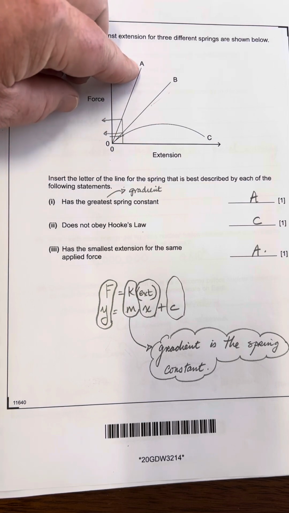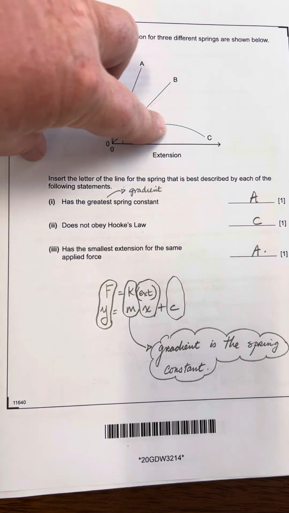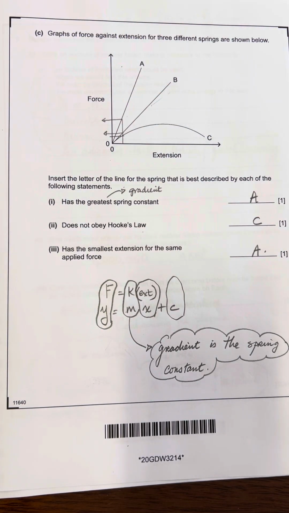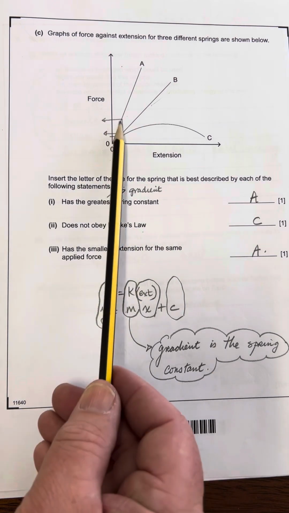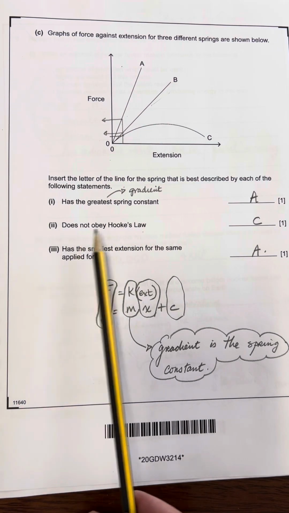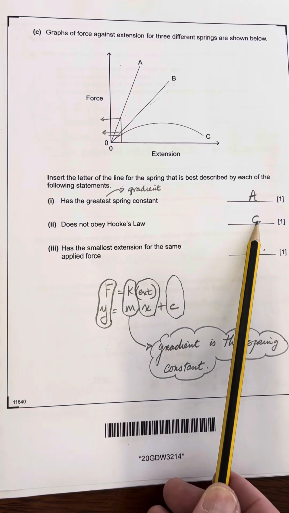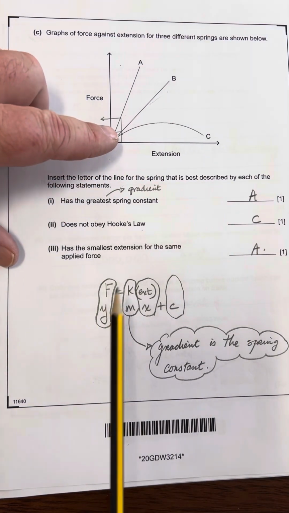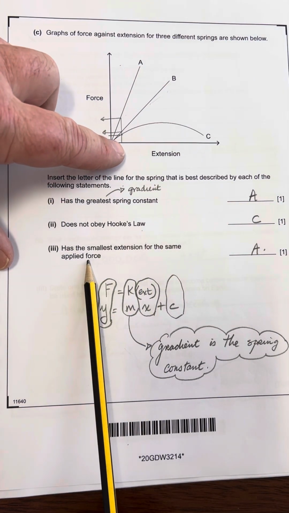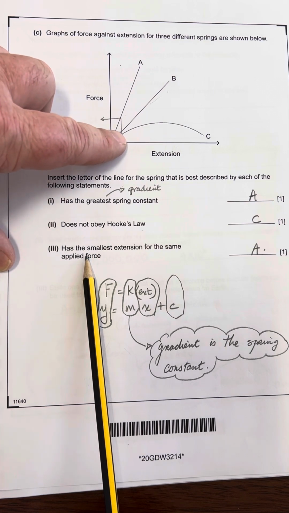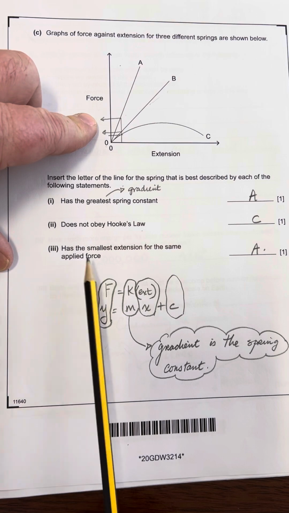So that has a bigger spring constant than that one. And that one doesn't obey Hooke's law because it's not straight. A has the greatest spring constant because it's the steepest one. That one doesn't obey Hooke's law because it's not a straight line. That one has the smallest extension for the same applied force. See the way I drew this? There's all the same extension. Small force, bigger force, biggest force. So the answer is A.